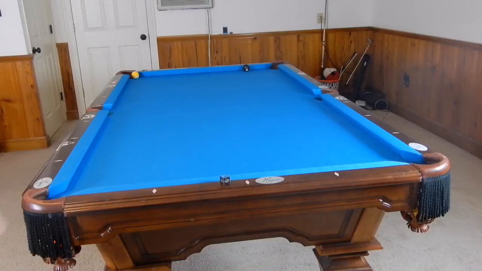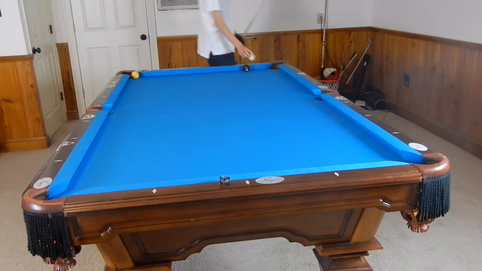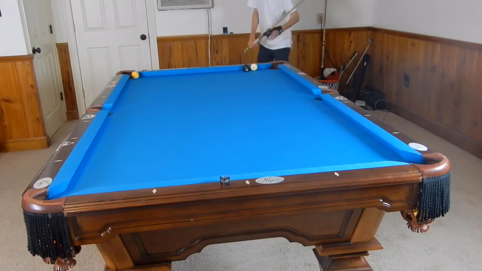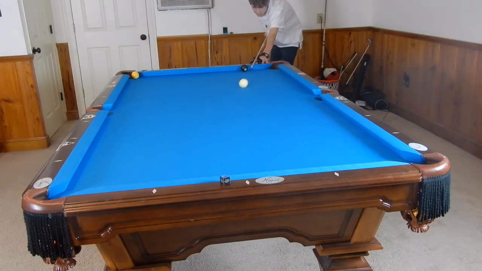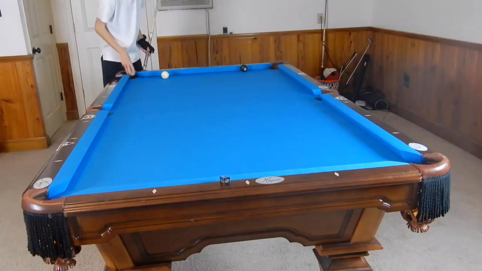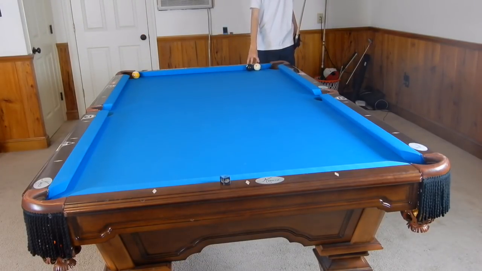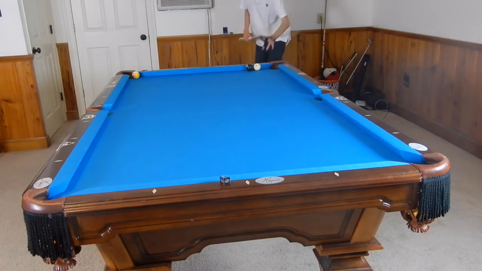So you can use side spin if you cannot get to the shot directly. And what I mean by that is, let's say our 8-ball is right here. Now, if we shoot at our regular point, we hit that 8 first. I don't know if you saw it, but the 8 moved, and that would have been a foul. So we can't just foul like that. So we need to find a way to make the 9.